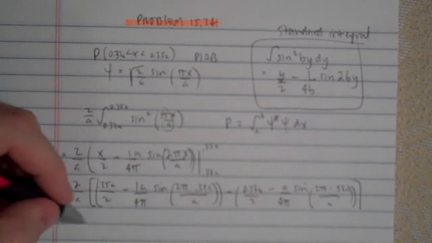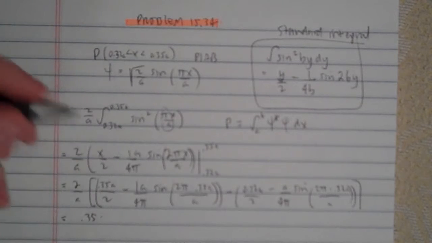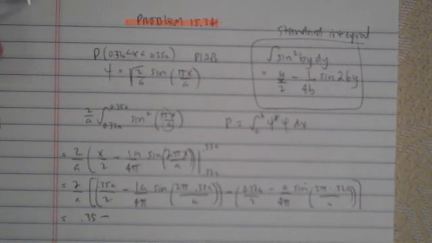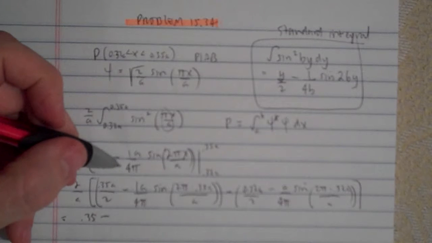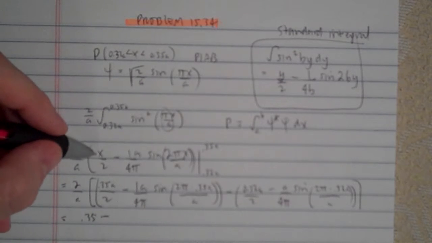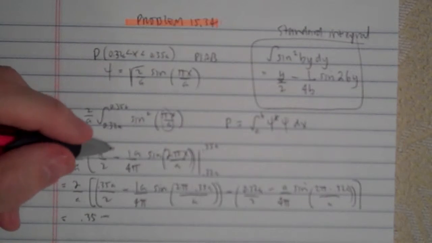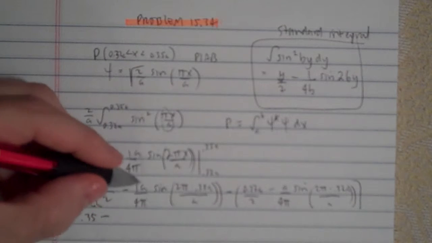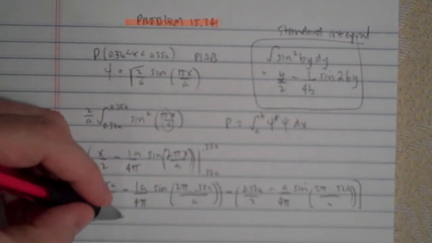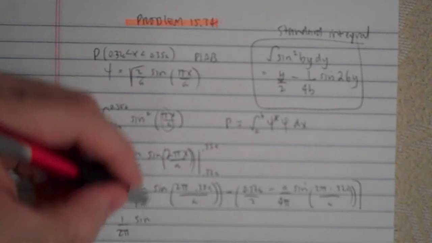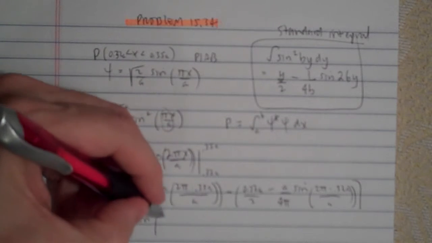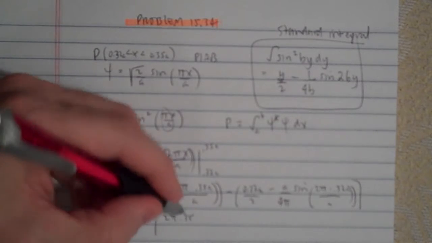So let me get rid of that first term and say this is 0.35 minus the a's canceled, and this becomes 1 over 2 pi sine 2 pi times 0.35.